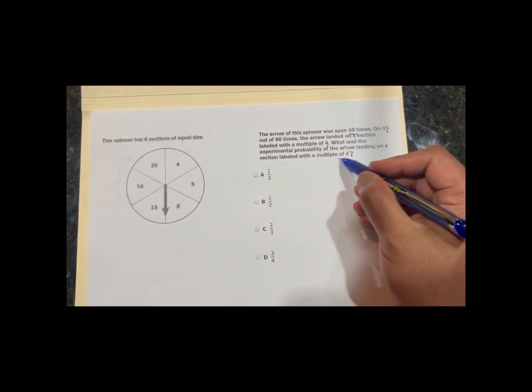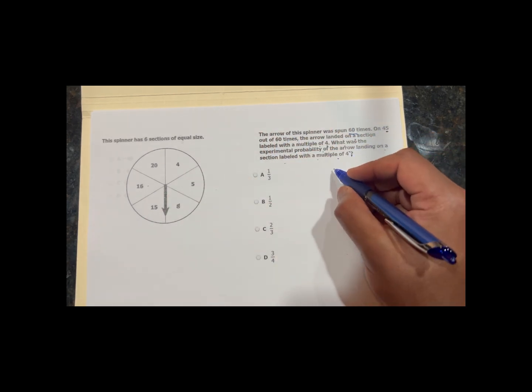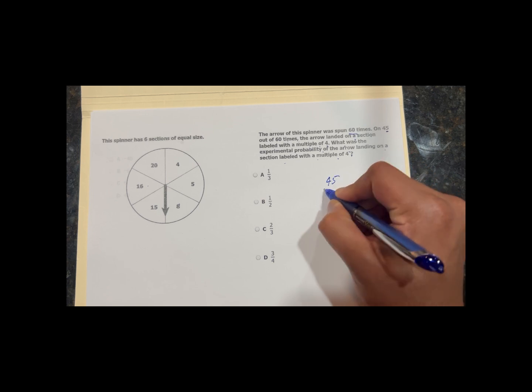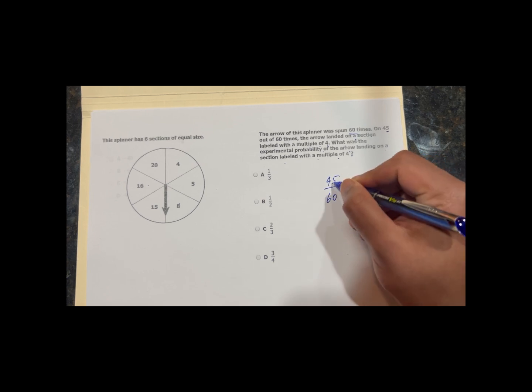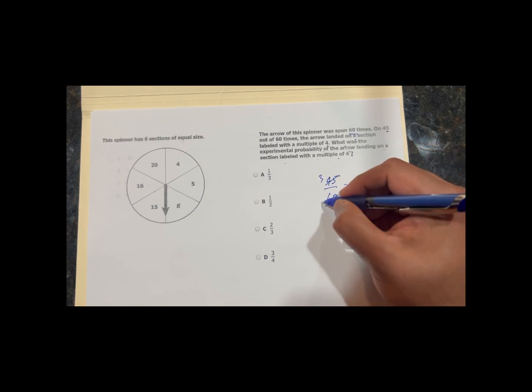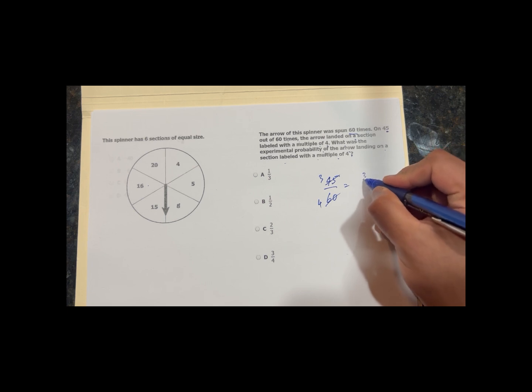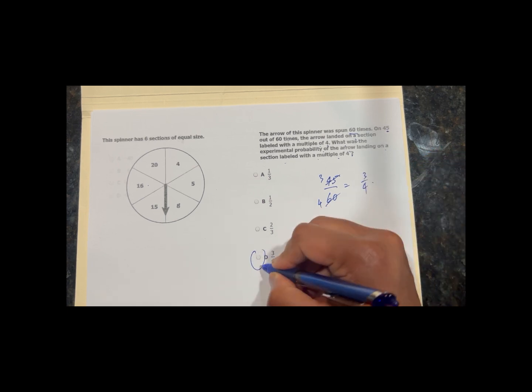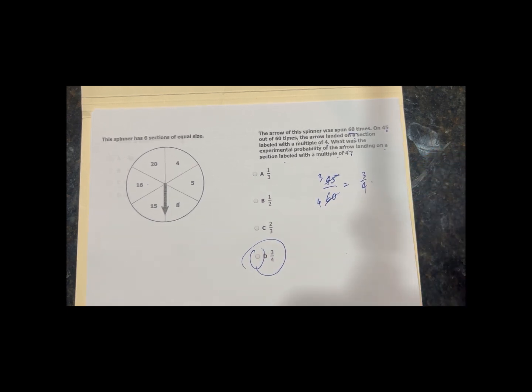So what's the probability of landing on a multiple of 4? It's essentially 45 by 60. So 15 3s are 45, 15 4s are 60. So that's 3 out of 4. That's your answer.